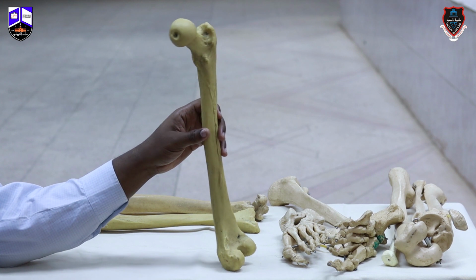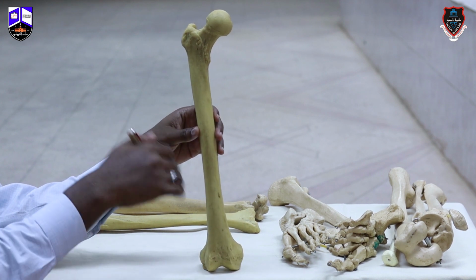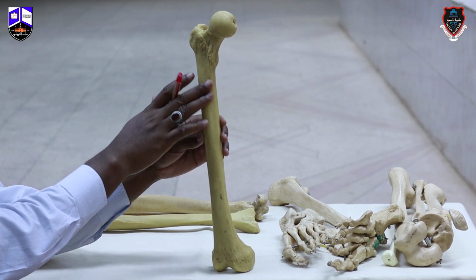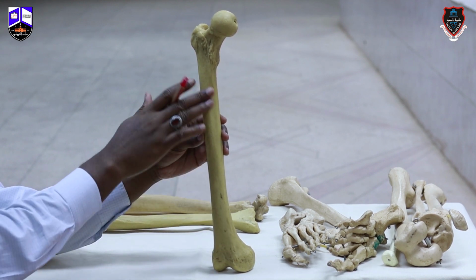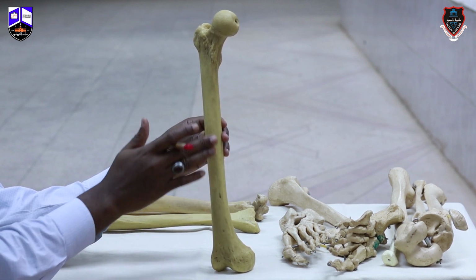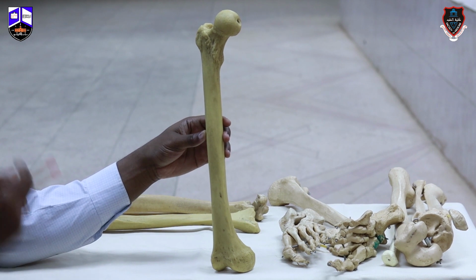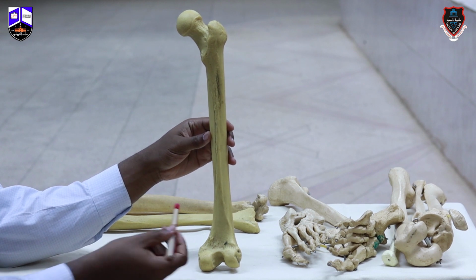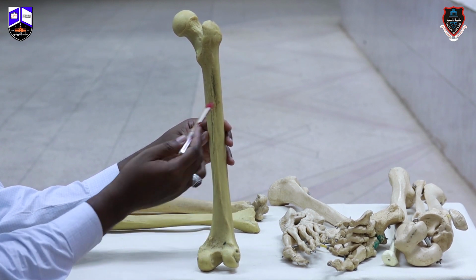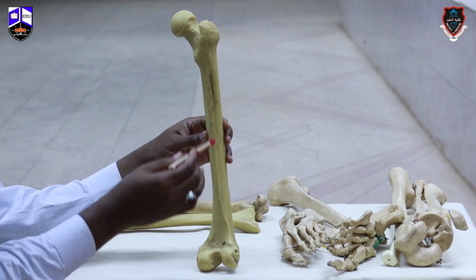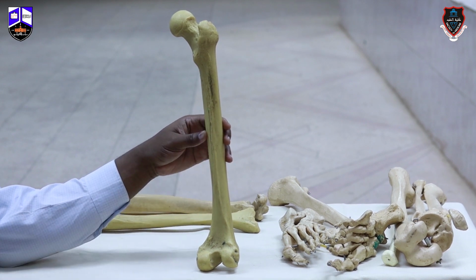Then let us discuss the features of the shaft of the femur. Regarding the shaft, this is the anterior surface. It is convex forward, and as you can see, it is a smooth surface. Posteriorly, the surface of the shaft is more or less rough. It is rougher than the anterior surface, and has this line or ridge in the center of the posterior surface.